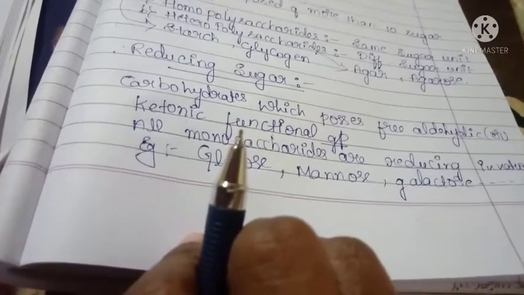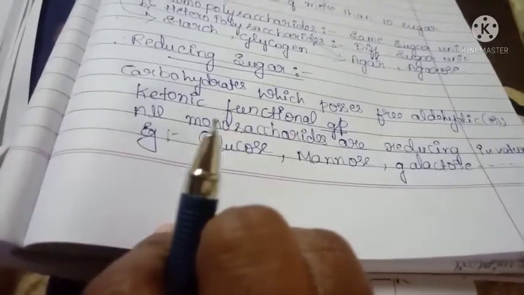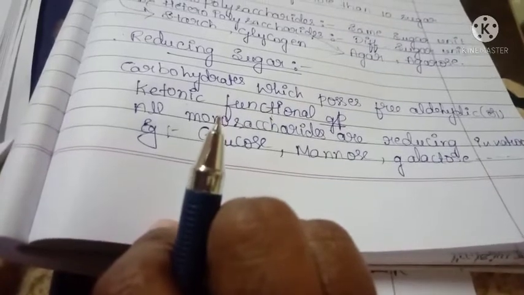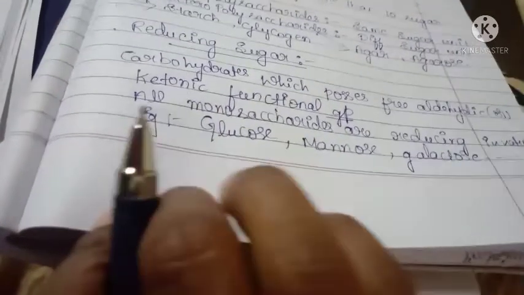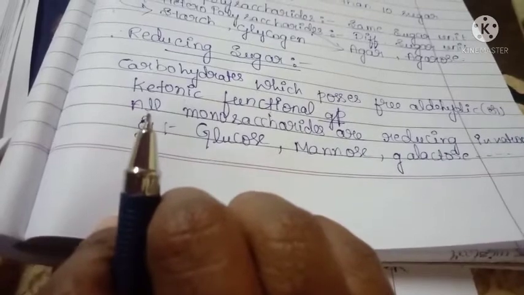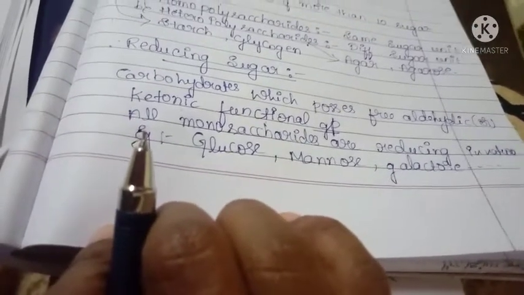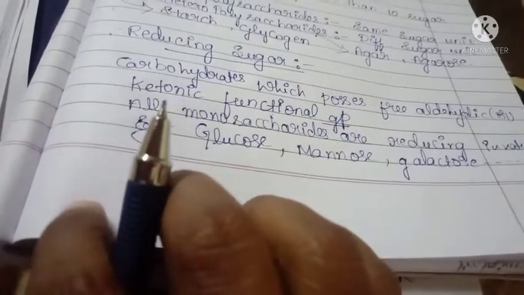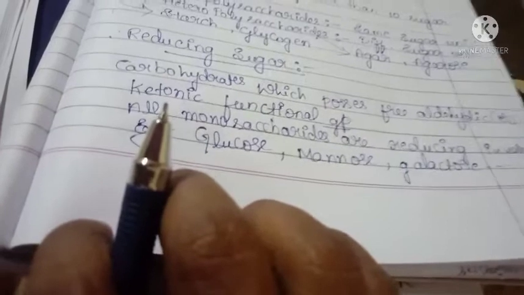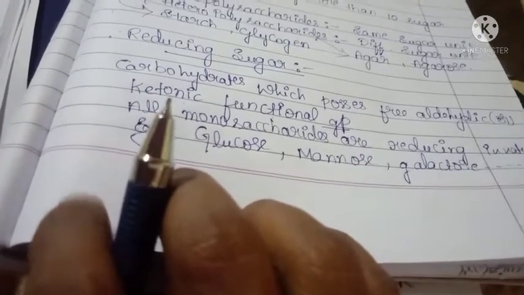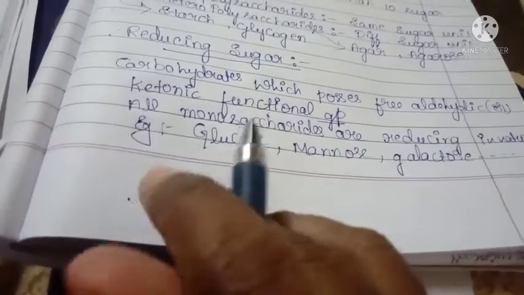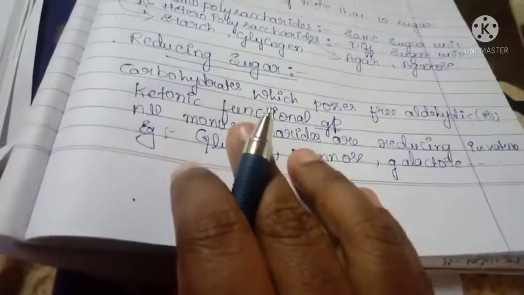Anomeric hydroxyl groups are present in the disaccharides. That should also be called a reducing sugar, for example maltose and lactose. If the anomeric hydroxyl group, only the OH group, is present, do you get it? The carbon atom should contain only the OH group. Then that is present in disaccharides, which are also reducing. The examples are maltose and lactose. This is all about the reducing sugar.